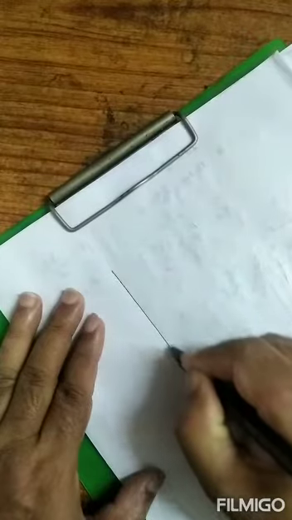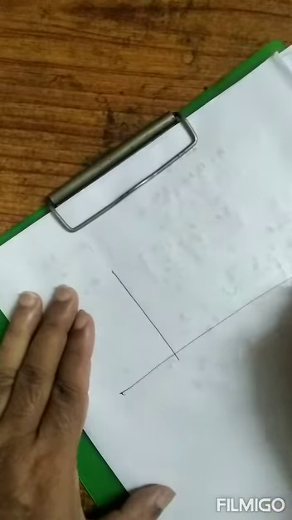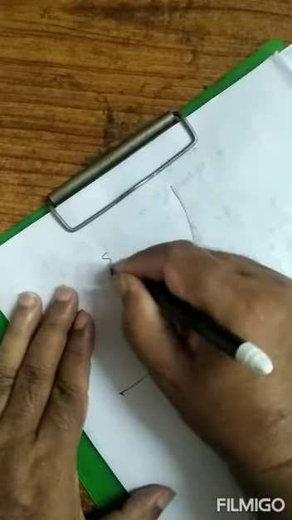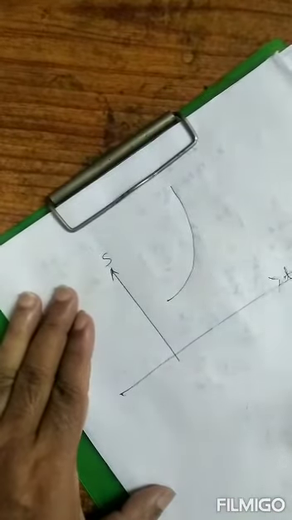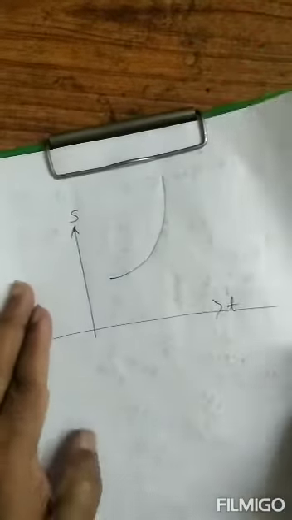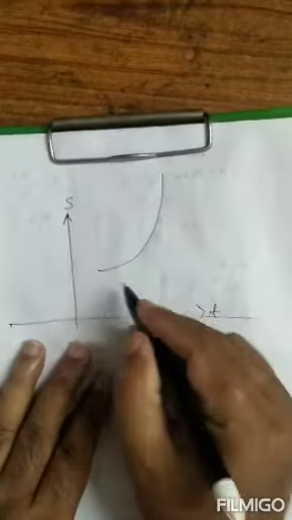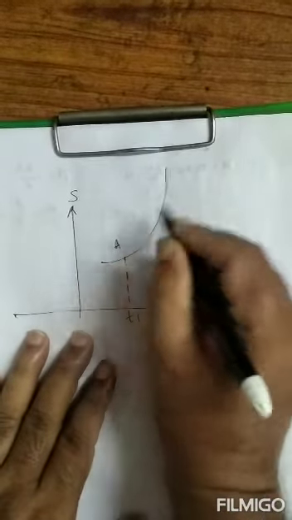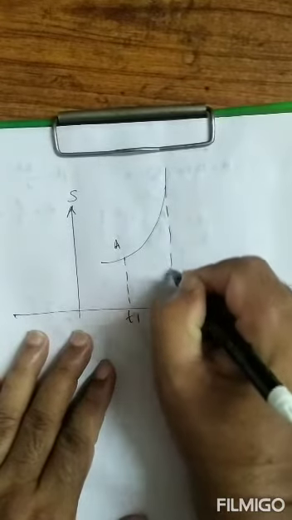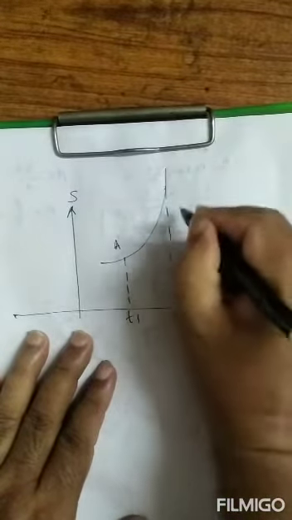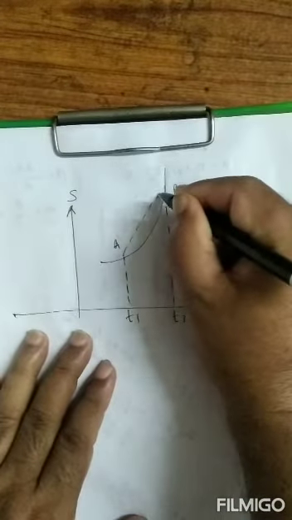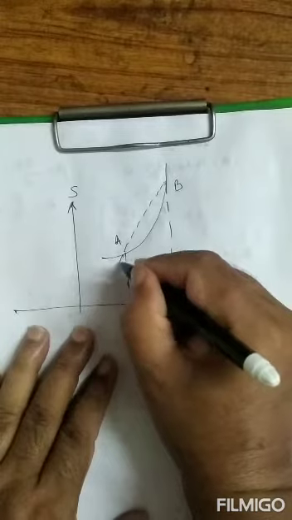I want to again draw the graph for you so that it is clear to you. Say this is the ST graph of the body. So this is T1. This is A. And this is T2. Initially this is B. And this is the chord AB.